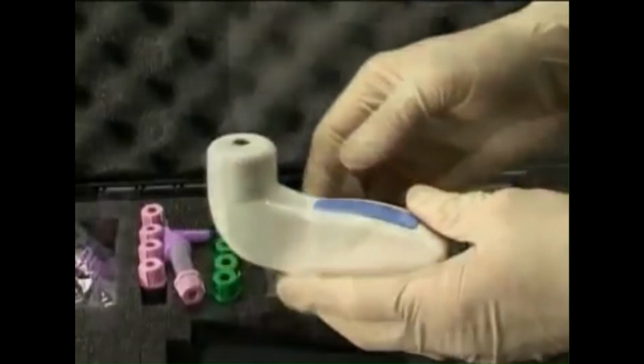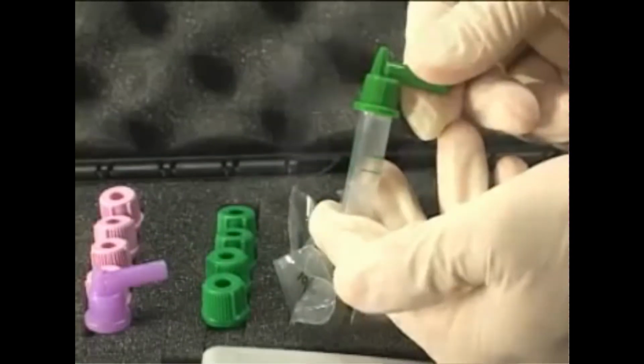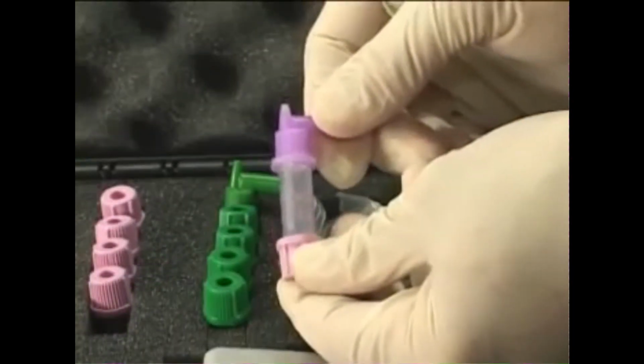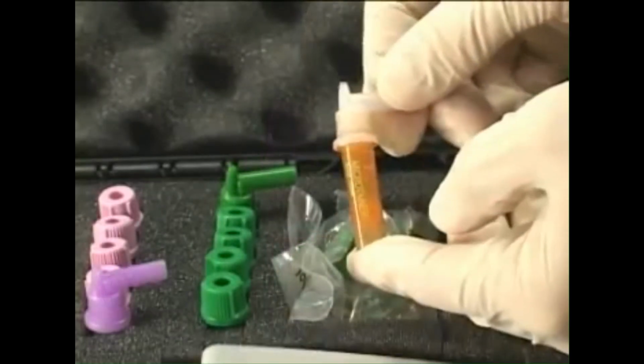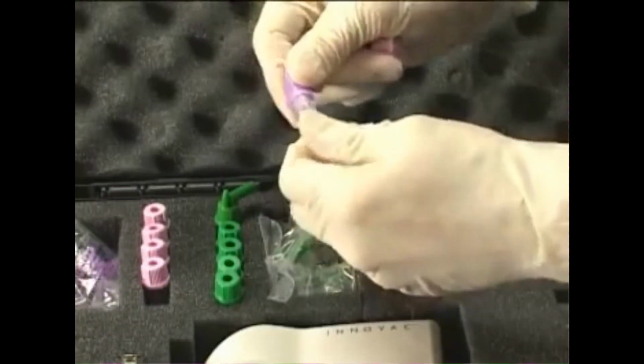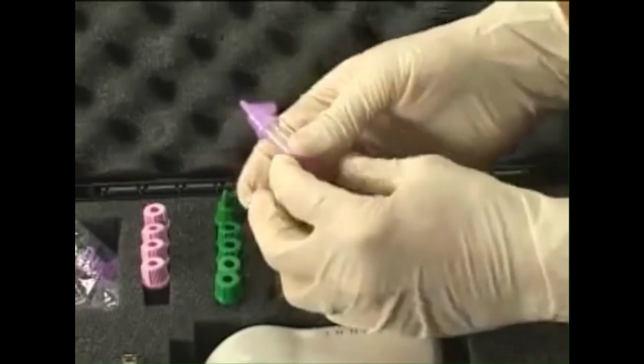The quick draw adapters attach to the BD Microtainer vials for plasma, whole blood, or serum samples. Be sure the adapter is pressed completely onto the container. If it is not, you may experience less than optimum vacuum during collection. Pre-assemble all of the collection vials you will need for this draw before performing the skin puncture.